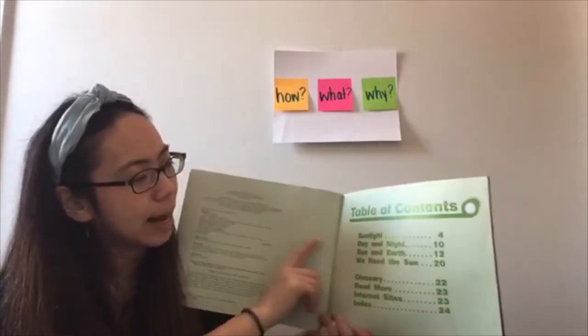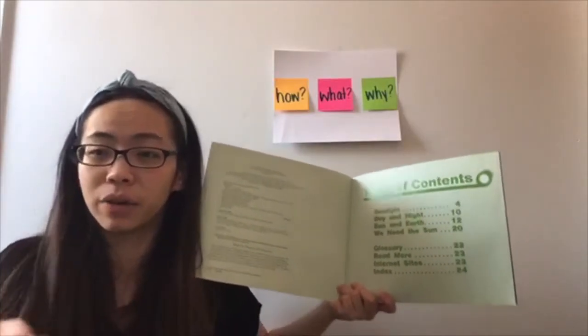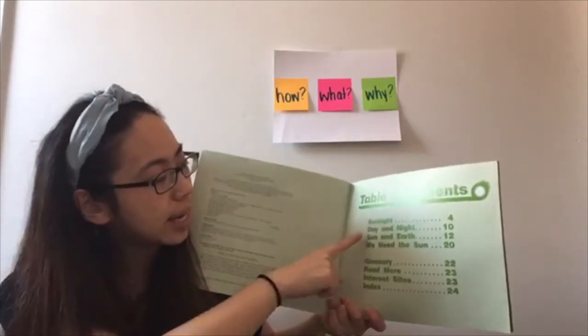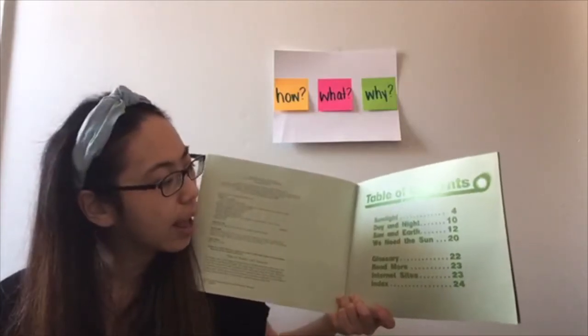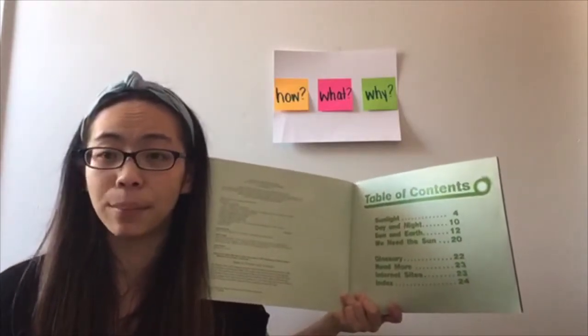Next is day and night. Maybe that part might teach us what sunlight is like during the daytime and during the nighttime. Sun and earth. Maybe that part will teach us how the sun and the earth interact with each other. And the last part says we need sun. Oh, maybe that part will show how important the sun is for us.